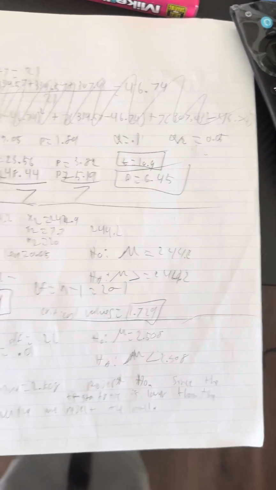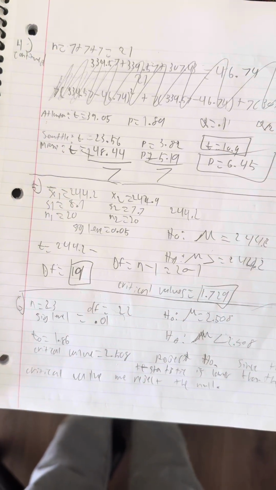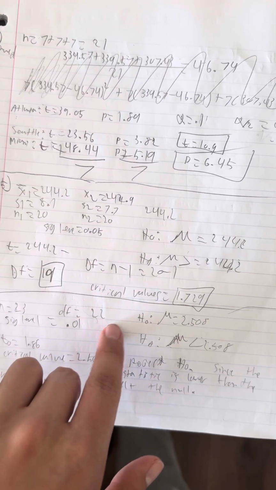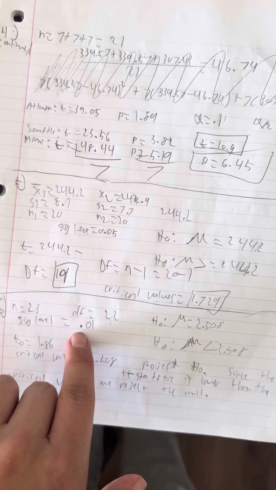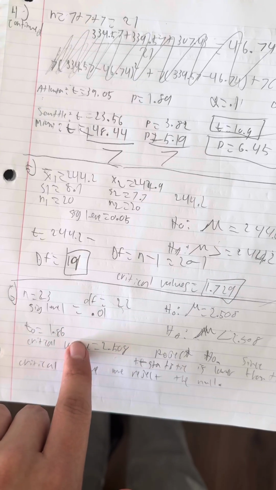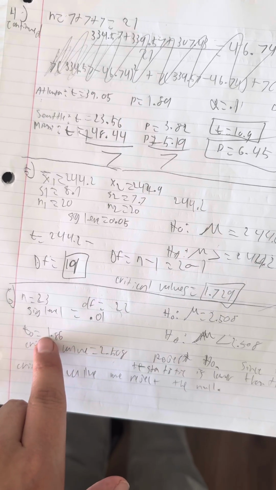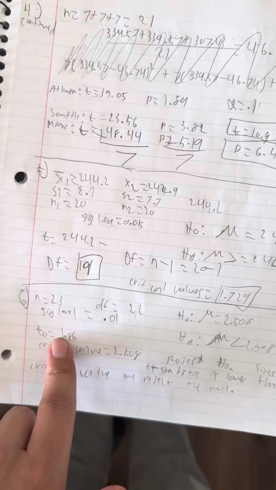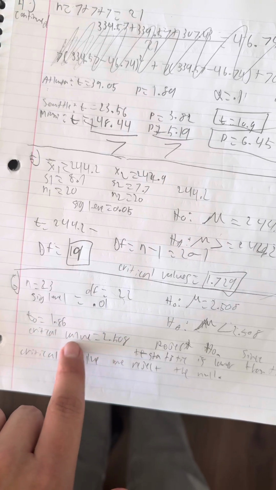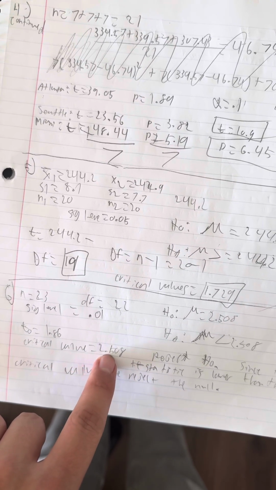And then for number 6, again, find the degrees of freedom, 22. The significance level is 0.01. We were given the t-statistic of 1.86, and the critical value is 2.508.